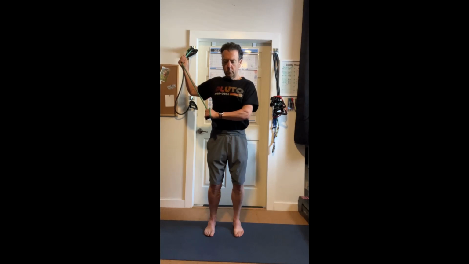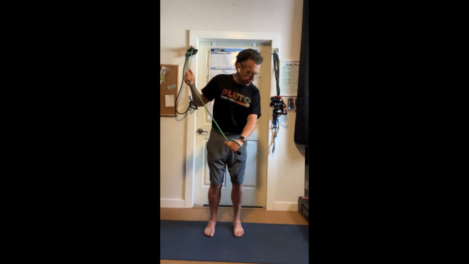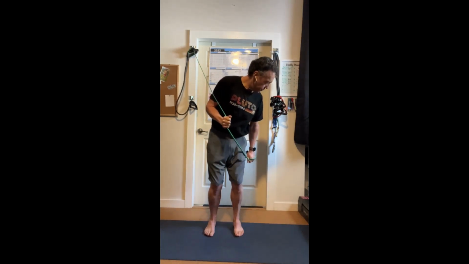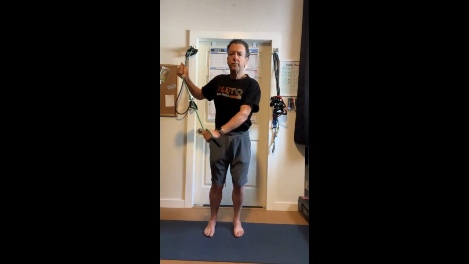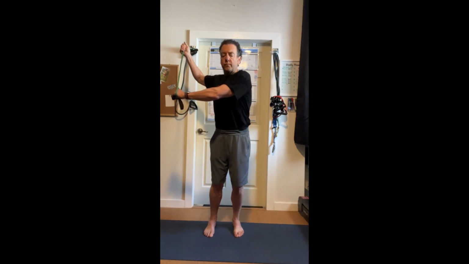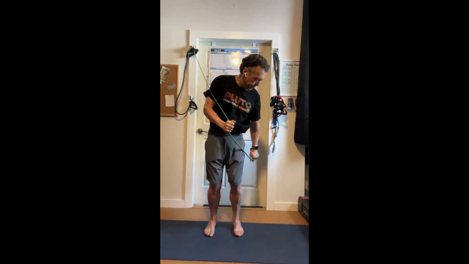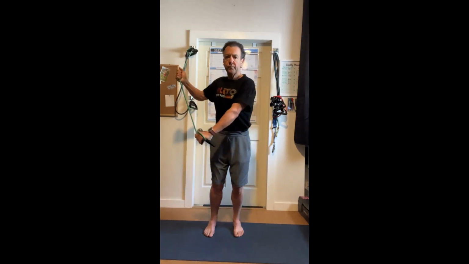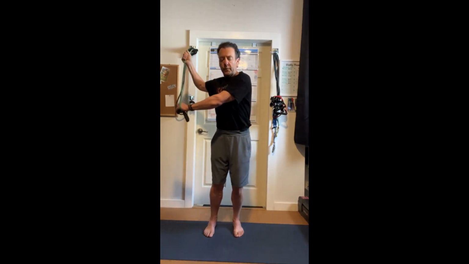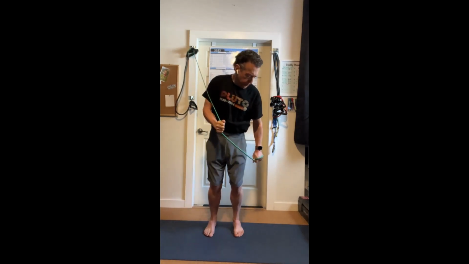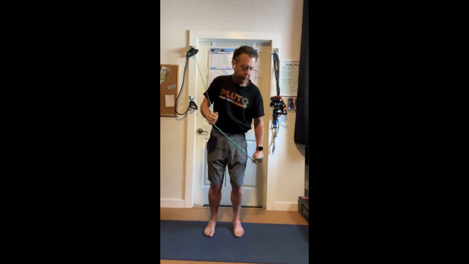As you twist down and across your body, you're going to exhale, and as you follow the resistance band back up, this is your inhale. Repeat this for 5 full breaths. Exhaling down and across, inhaling as you come back up.